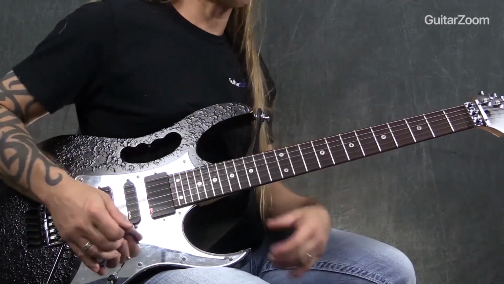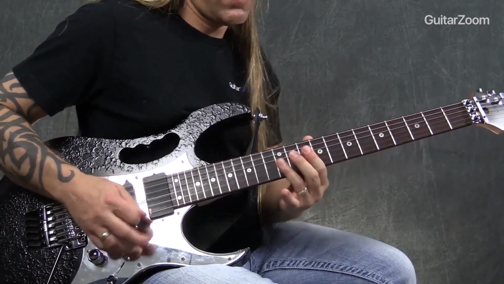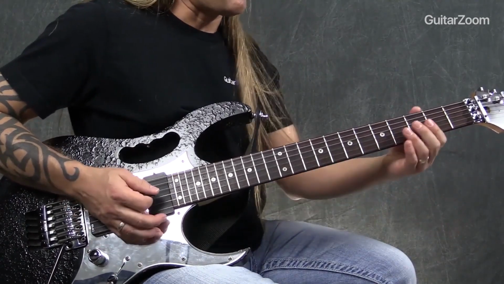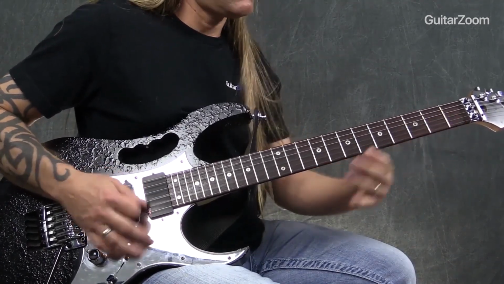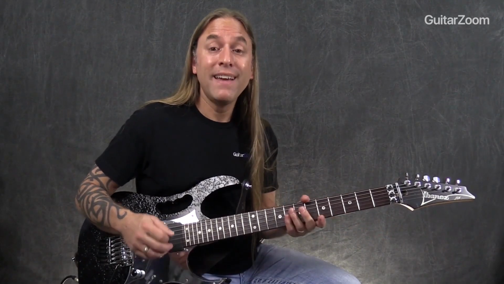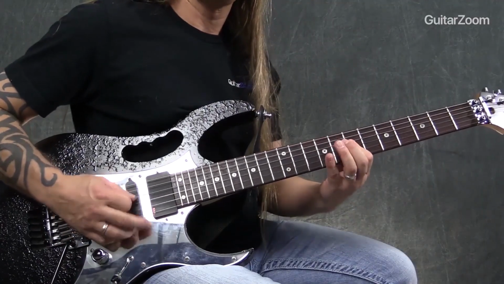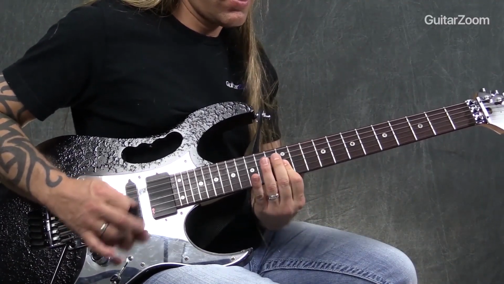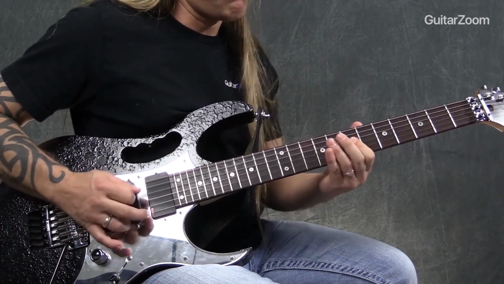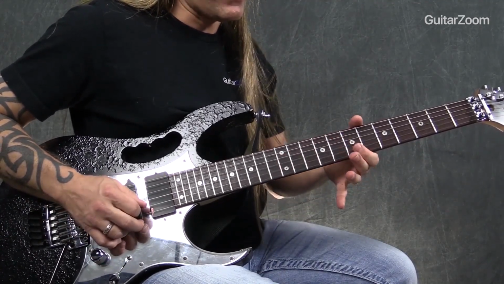So if I put those 2 pieces together, I get this. Then I go back to this one. And do that twice just like I did the first time. Then what we're going to do is we're going to build our way up using these same double stops that we've been using. So what I'm doing is playing the 7s.